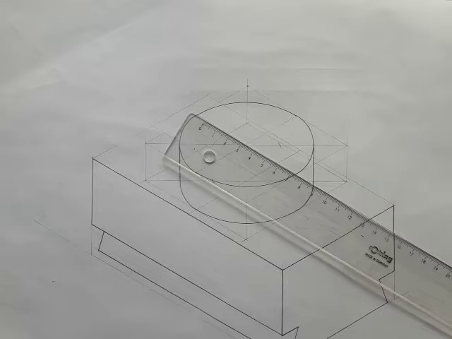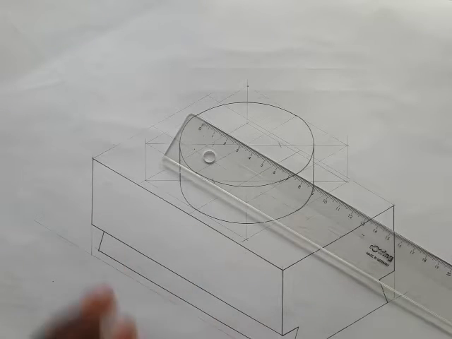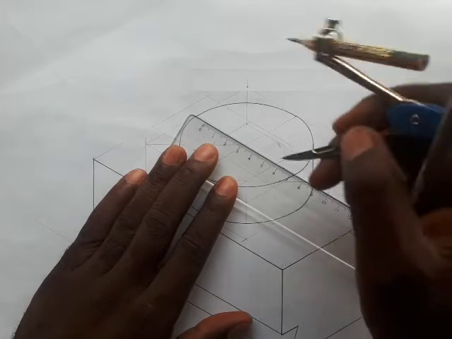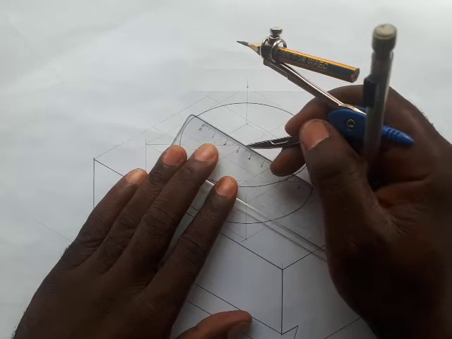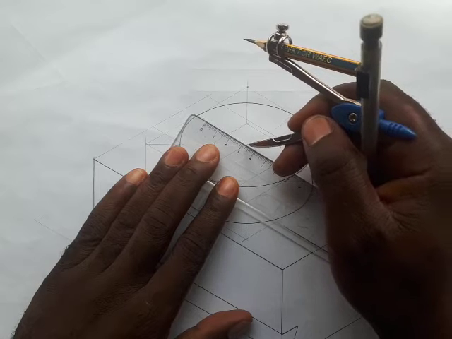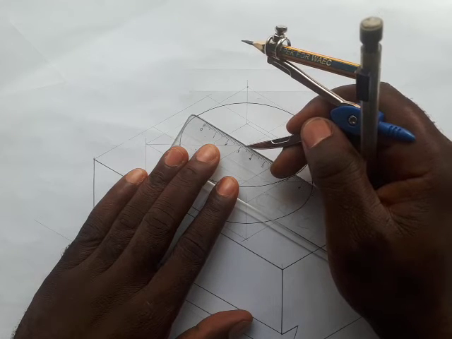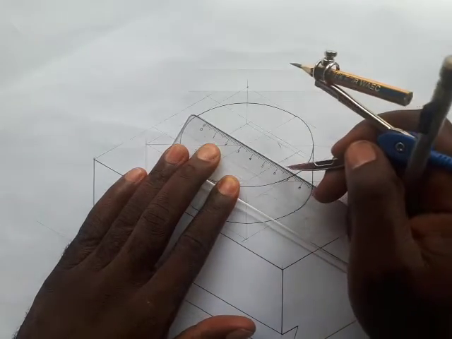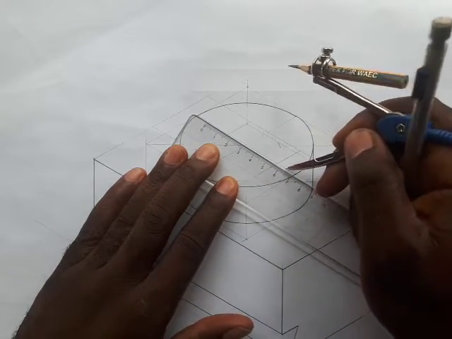Just a minute. Sorry, I'm really having a cold. Okay, so let's continue. So this is 3.25, centralize it. So I'm going to dot 0 and 65 here.